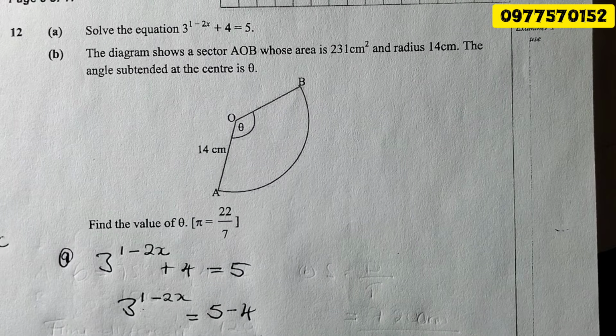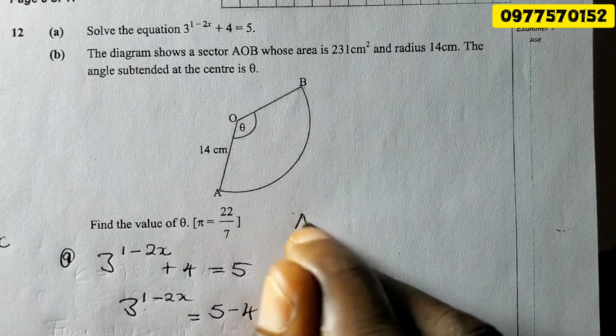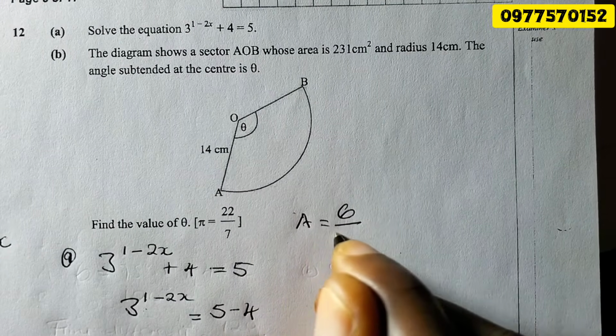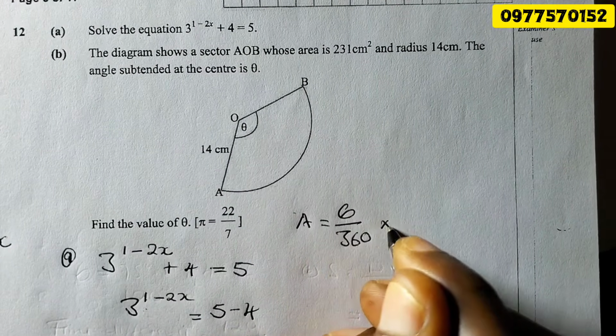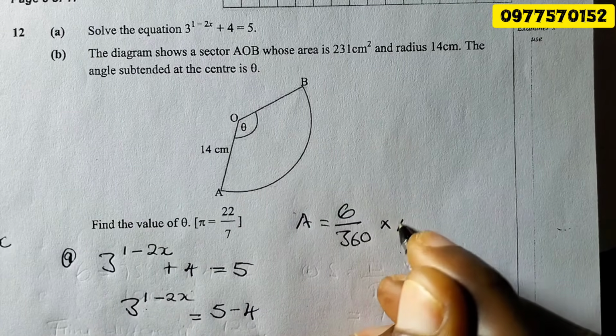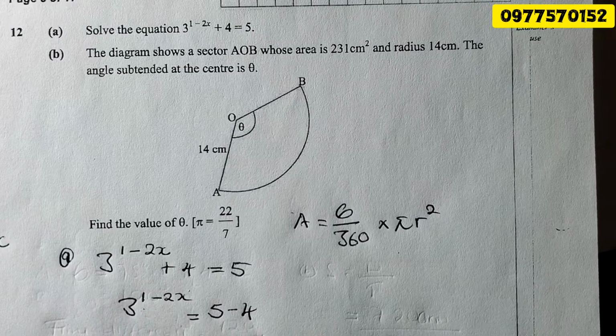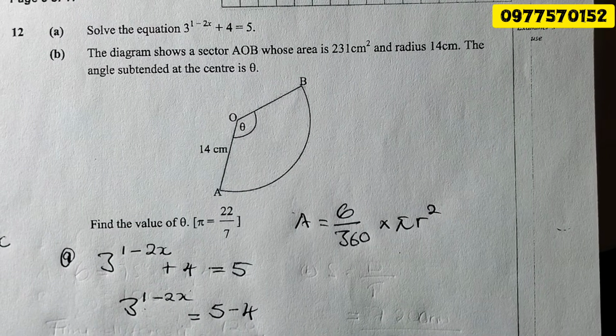This is very simple. The formula for area of a sector is area is equals to theta over 360 times pi r squared. All right. Then let's just substitute.